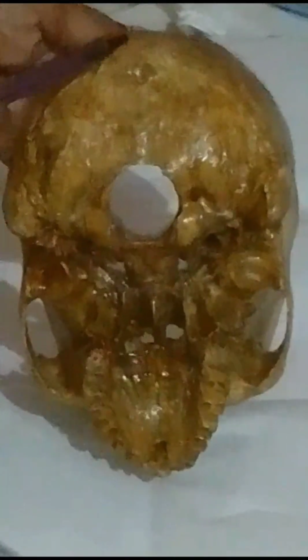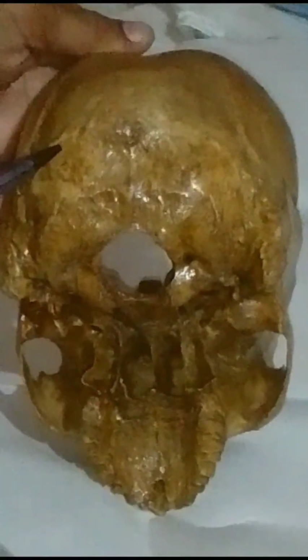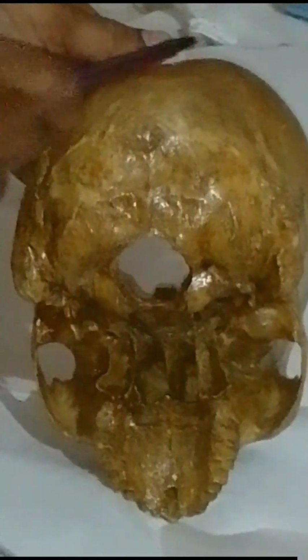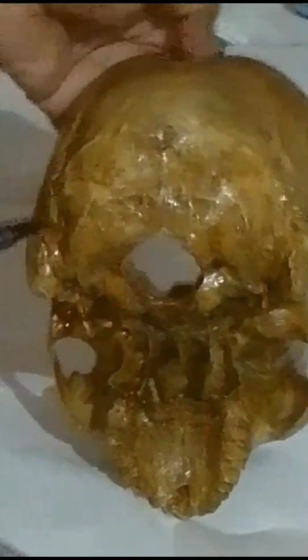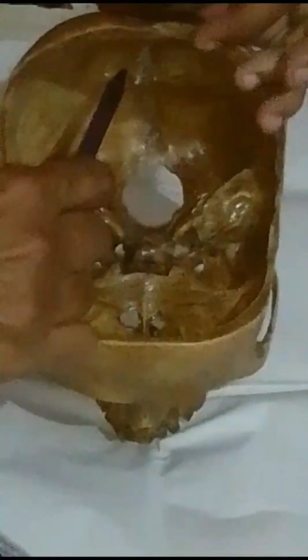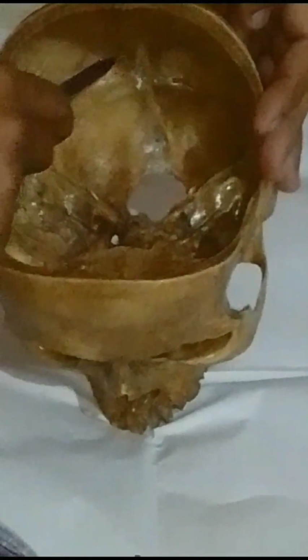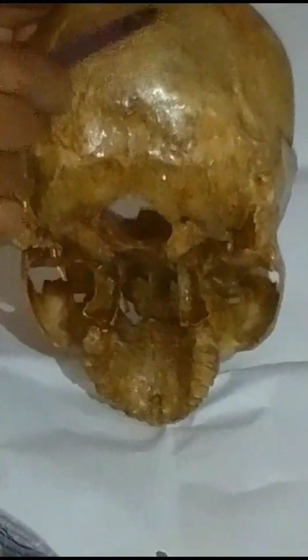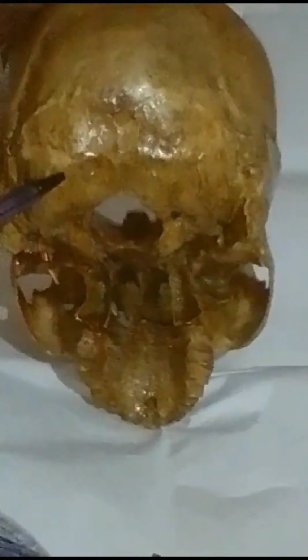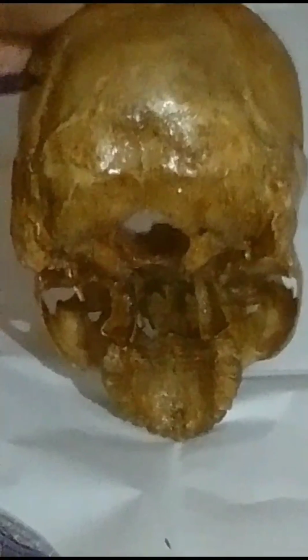The squamous part has two surfaces. One is the external surface and another one is the internal surface. The internal surface is concave, whereas the external surface is convex, and it has four borders: the two lambdoid borders and the two mastoid borders.